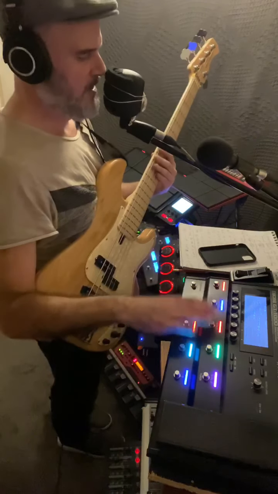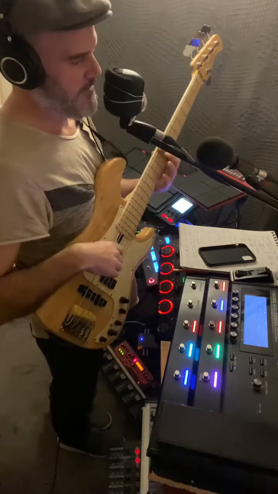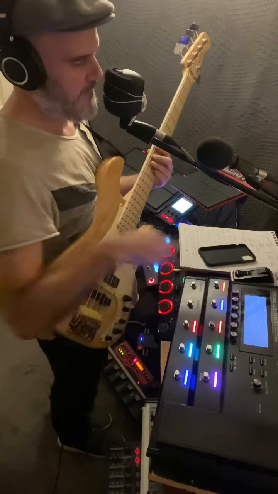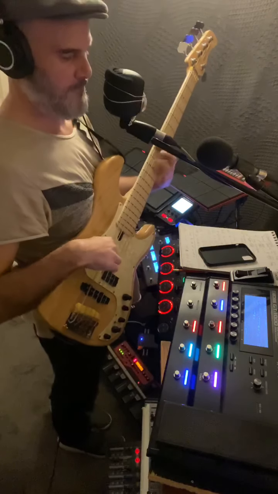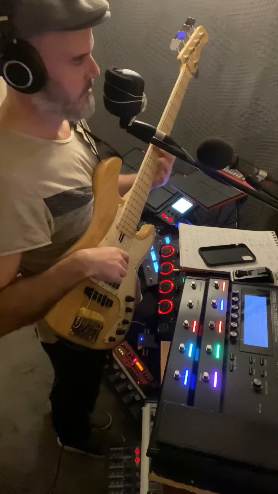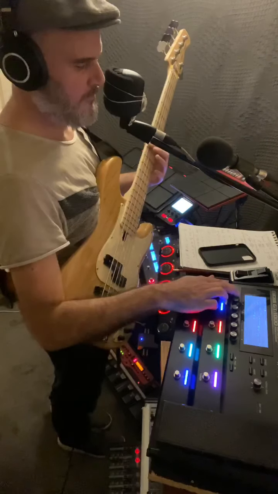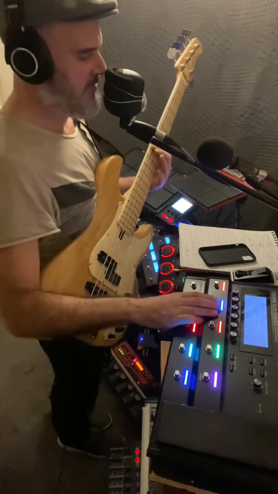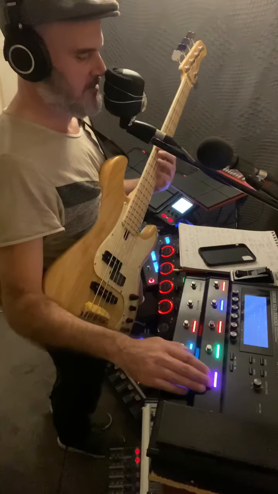with bottom end. So now I'm going to add just the DI into that. Can you hear the difference tonally it makes? I'll turn it on and off. Just the amp, with the DI.